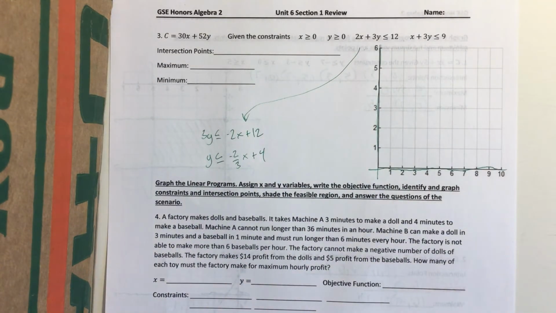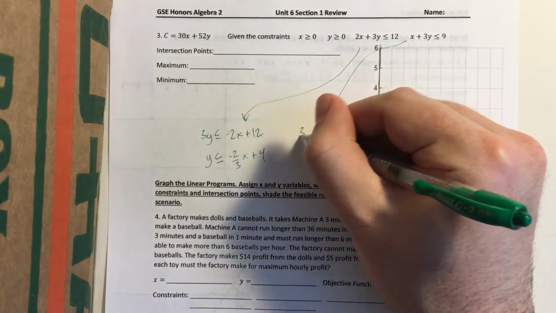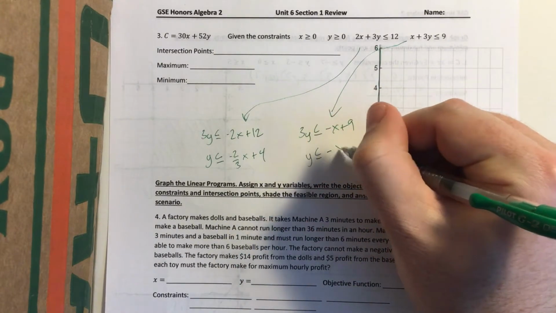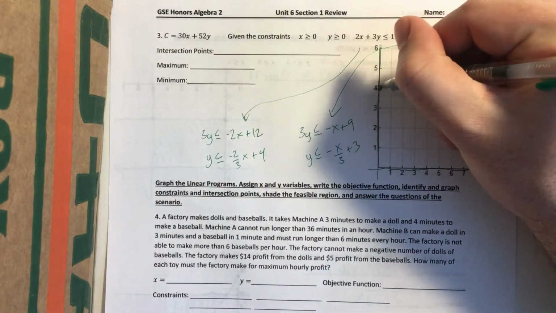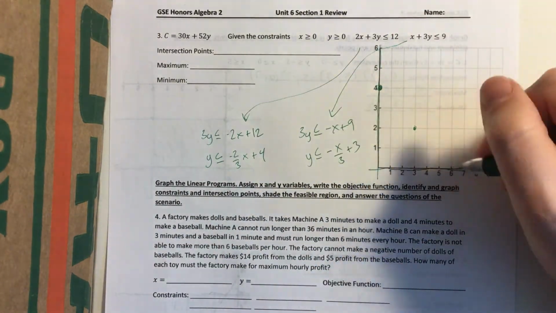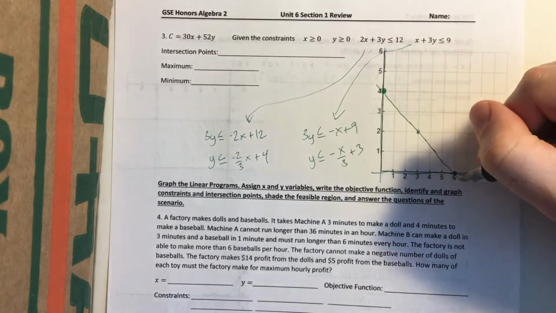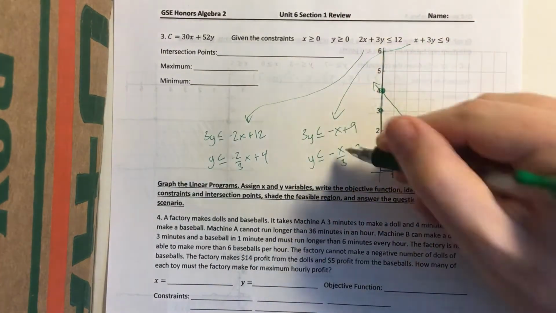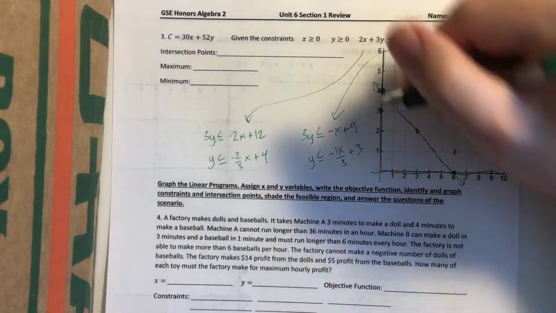I'll do the x plus 3y is less than or equal to 9 next. And I'll subtract over the x. And I'll divide over the 3. And we get that. And if I'm going to graph this fellow first, it's got a y-intercept of 4. He's going down 2 over 3, down 2 over 3. And the other one, y-intercept of 3, and he's going down 1 over 3. So down 1 over 3, over 3, over 3.